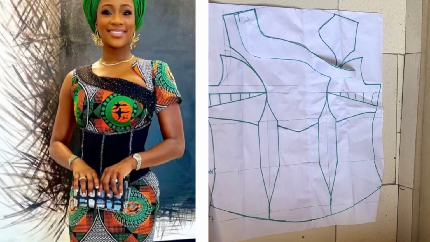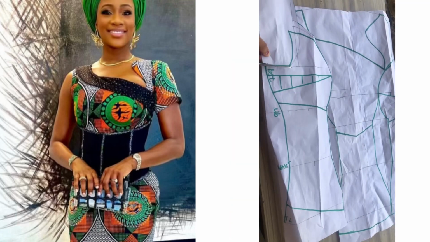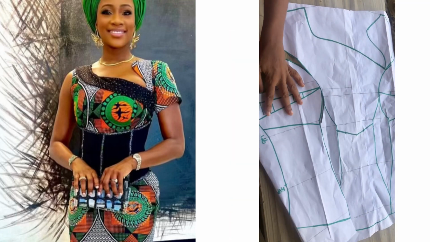In today's video I'm going to be sharing with you how to cut this asymmetric neckline princess dart underbust blouse.